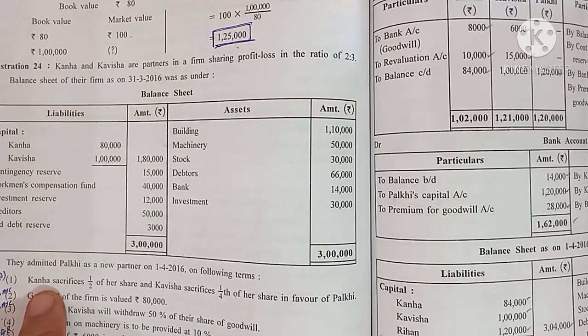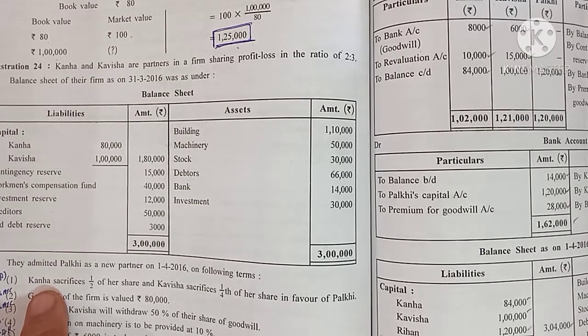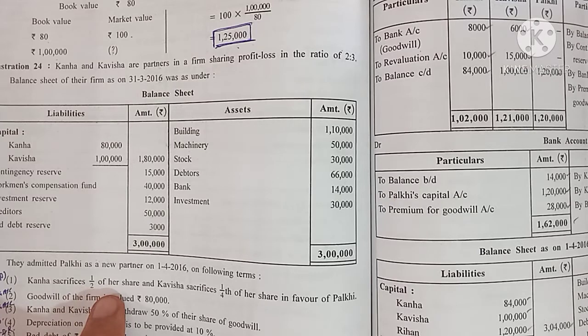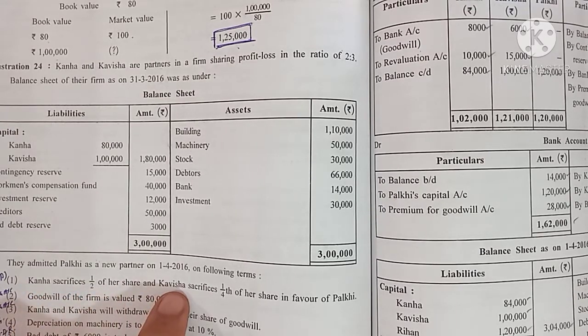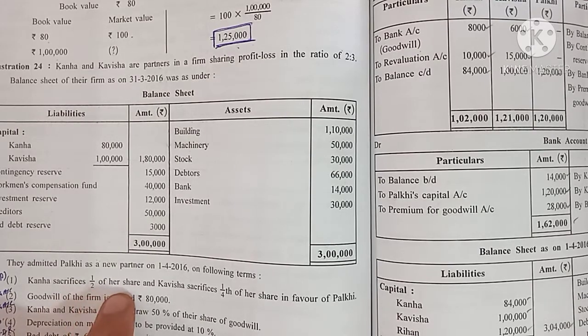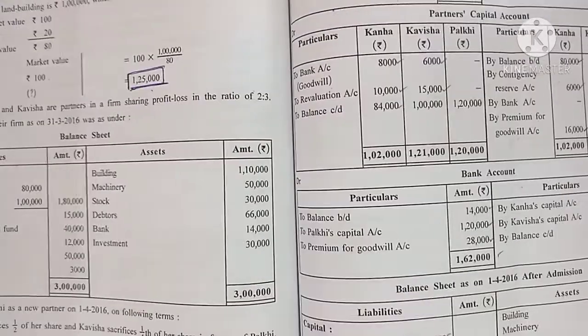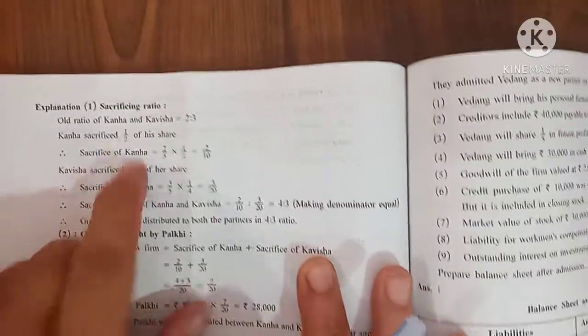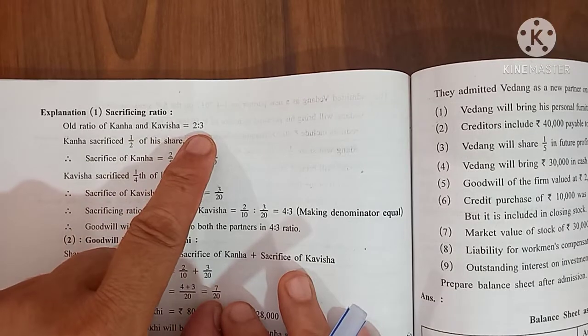Okay, now what we will do first, we will find out the sacrificing ratio sacrificed by Kanha and sacrificed by Kabisa. Keep in mind that Kanha is giving half of her share and Kabisa is giving 1/4 of her share. See, it is given here. The old ratio is 2:3.